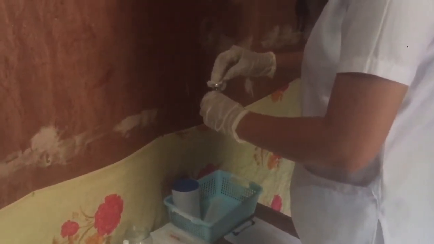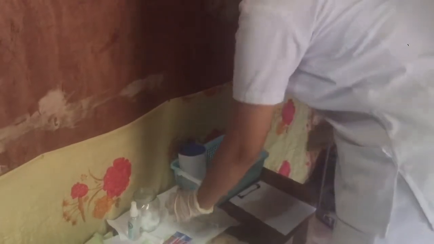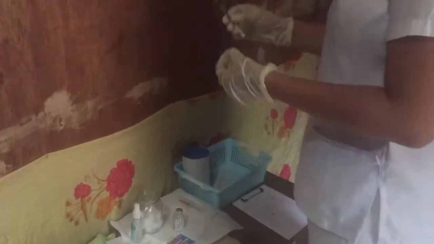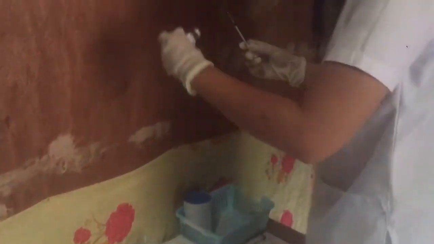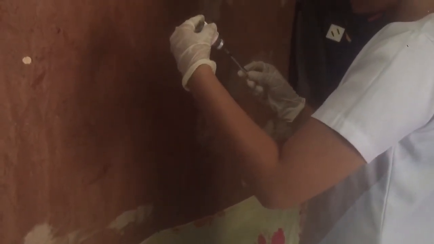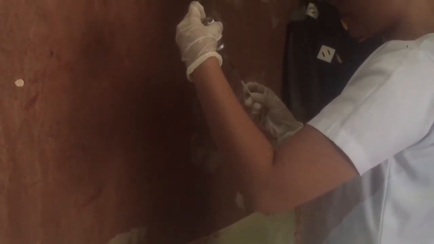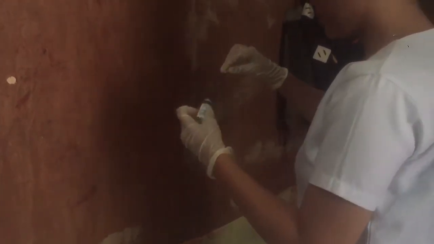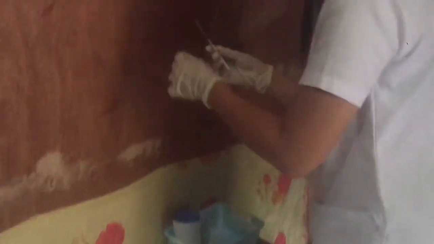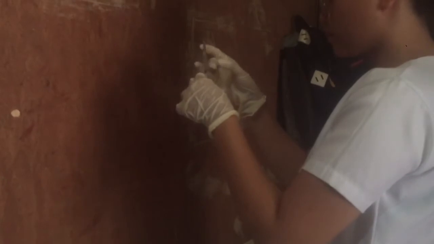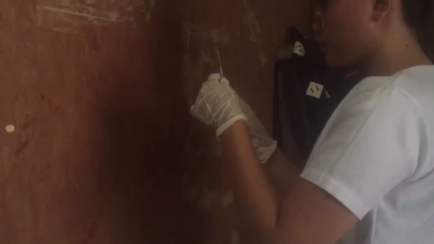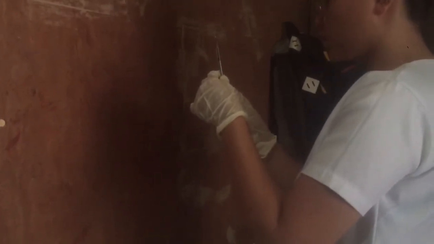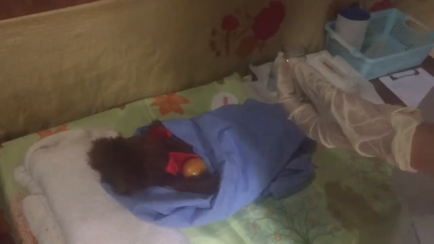Make sure to clean the vial first before getting an amount of vaccine in order not to contaminate the needle. And after that, make sure to remove the needle from the cap by pulling it off in a straight motion, and gently get a small amount of vaccine from the vial. And then check the syringe if there is air inside it, and make sure to remove it by pushing the plunger.